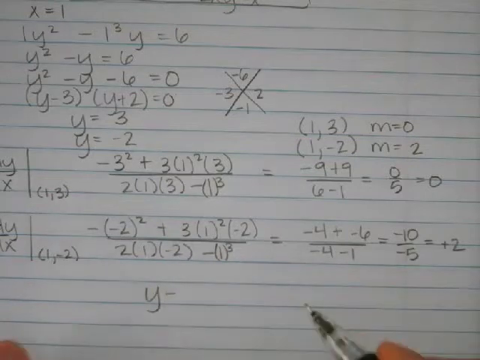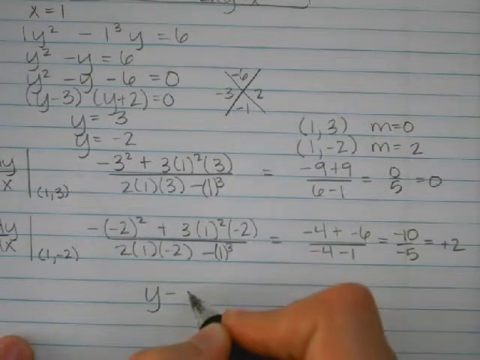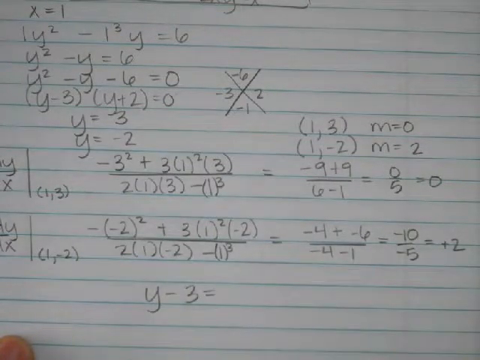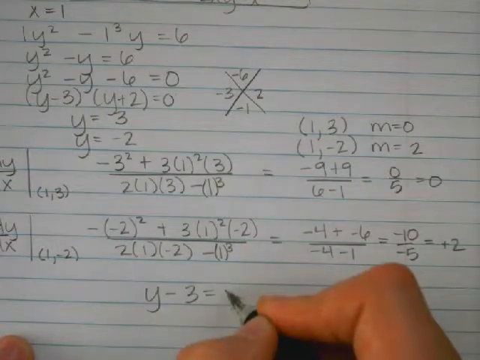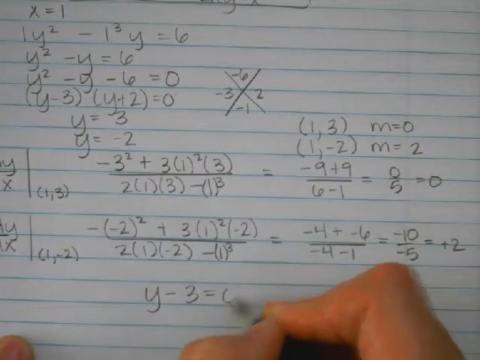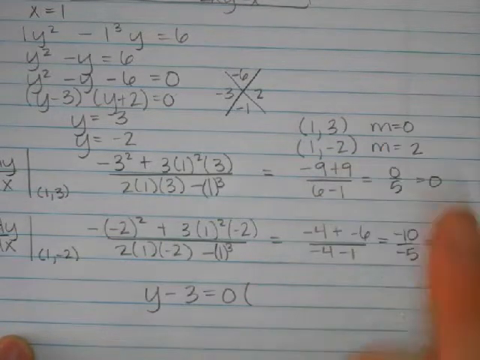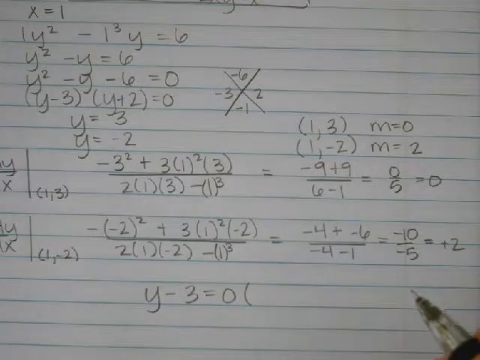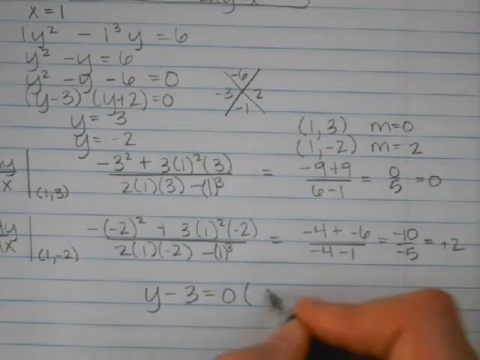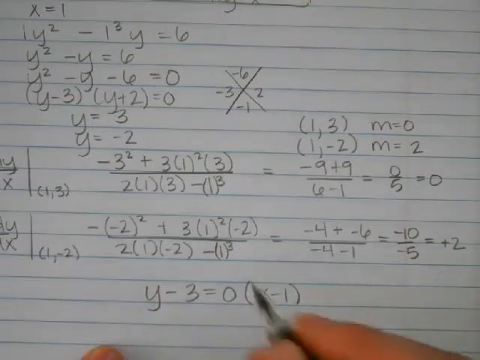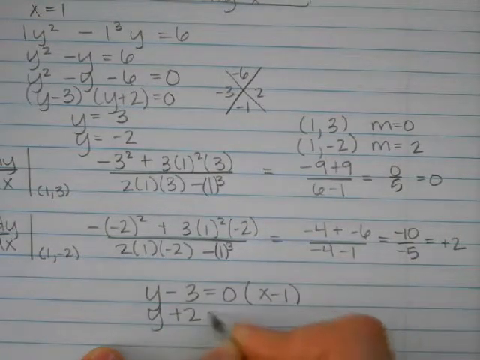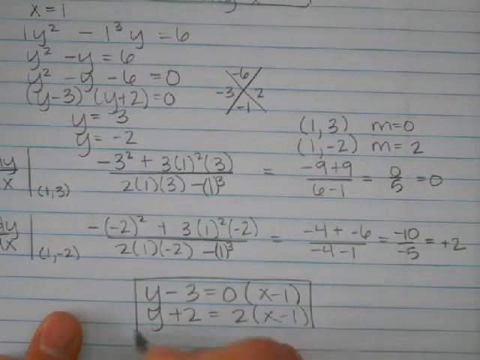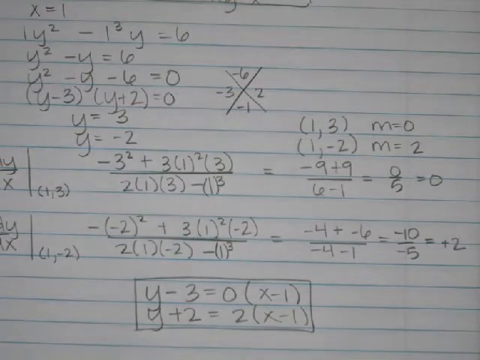So y minus 3 equals 0, right? Because that's the slope, so 0. Well, yeah, we have to write the equation of 2 different tangent lines. So y minus 3 equals 0 times x minus 1, that's the first one, and then what's the second one? So there's your 2 tangent lines.